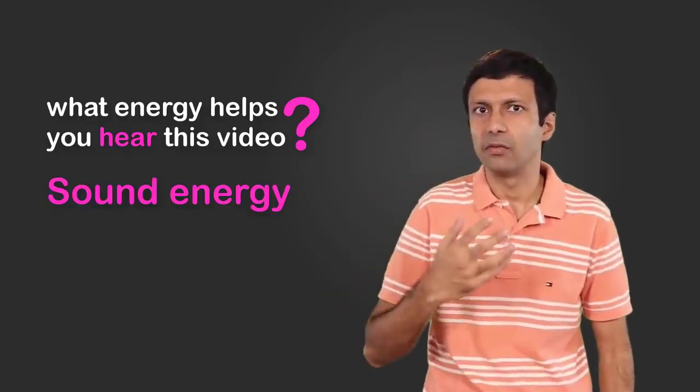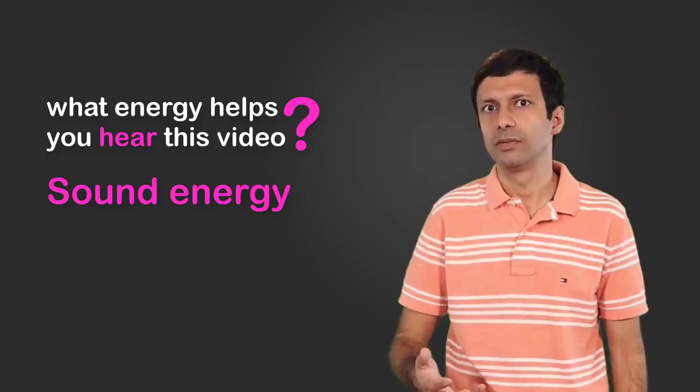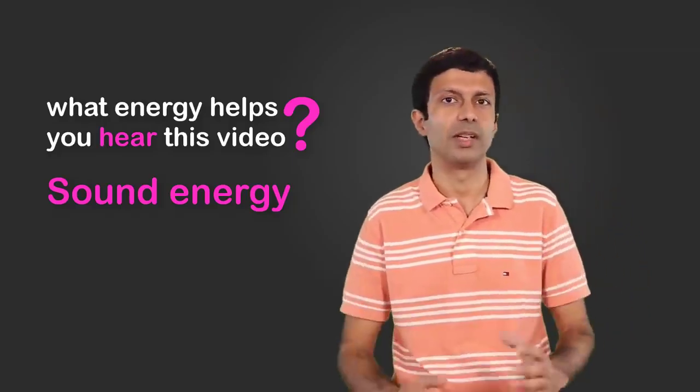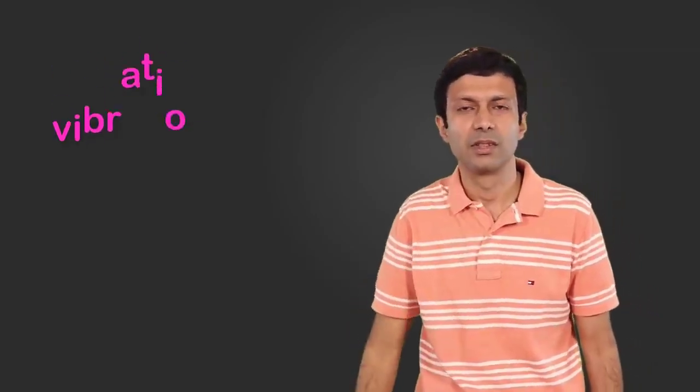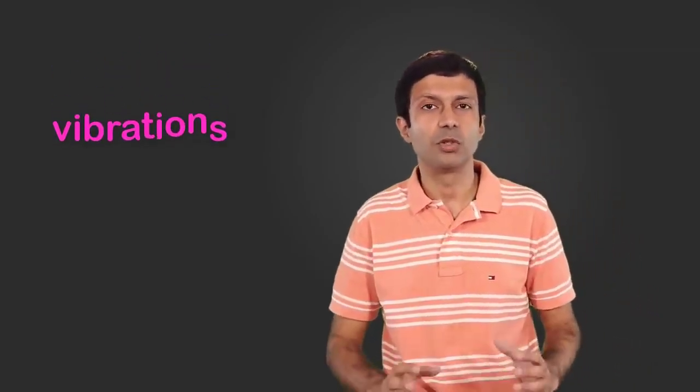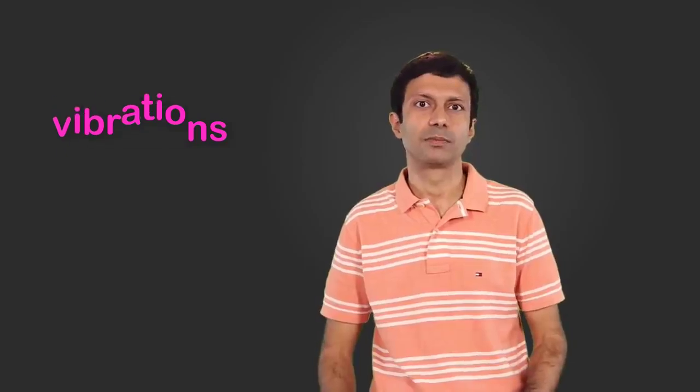So when we are speaking, we are producing sound energy. A music system produces sound energy. If you touch the speakers, you can easily feel the vibrations, especially if the music is a bit loud. Similarly, while speaking, if you put your hand here on your neck, you can easily feel the vibrations. Sound energy is produced by vibrations.